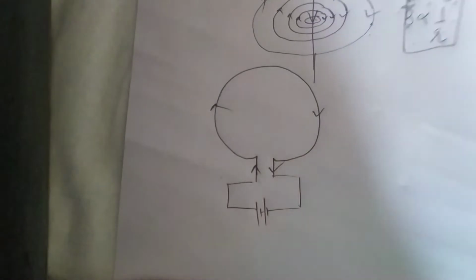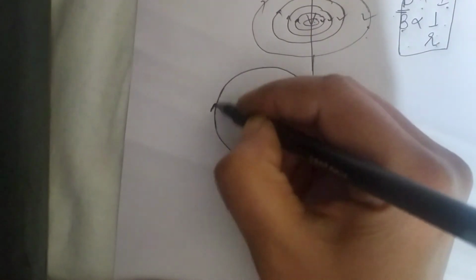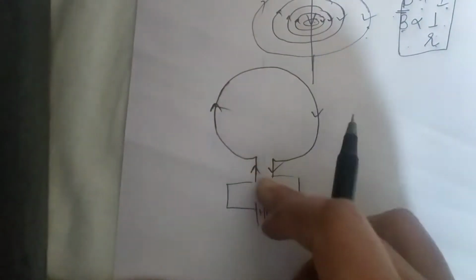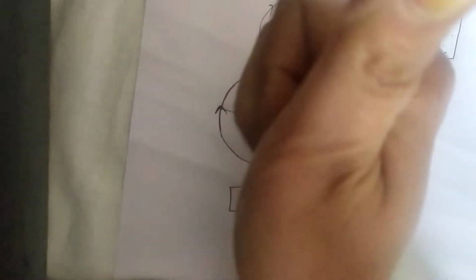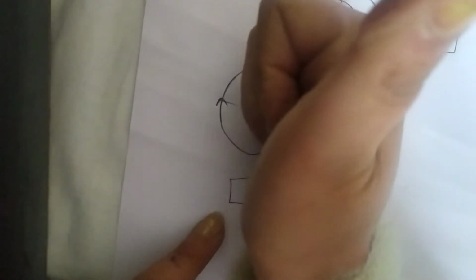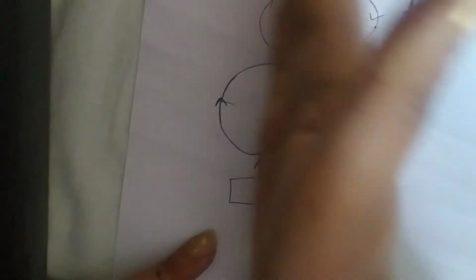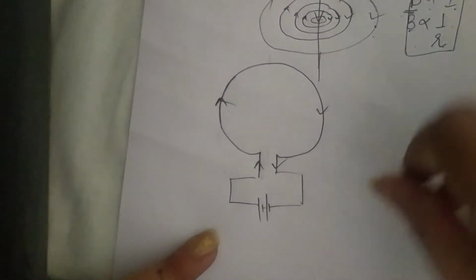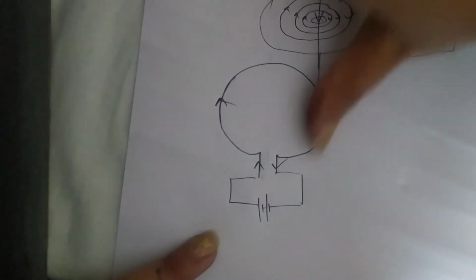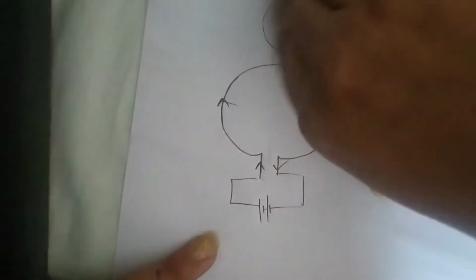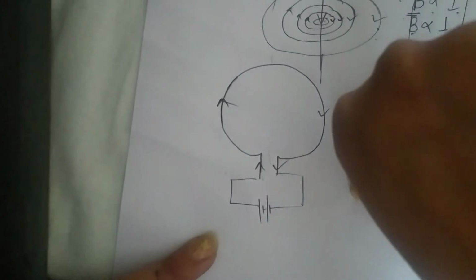Then how do we draw the magnetic field lines? This much portion we can consider like a straight conductor. And for this, when you point your thumb, the current is going in the upward direction. Then curl your fingers. See, this is the direction. And here you can assume the current is going in the downward direction, like this into the paper, and these are going outwards. Now how to draw this?